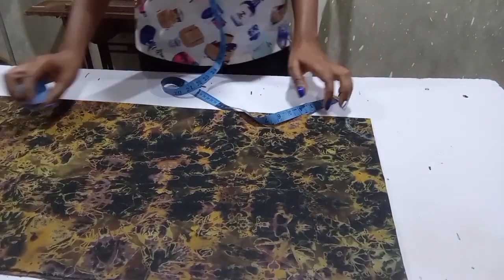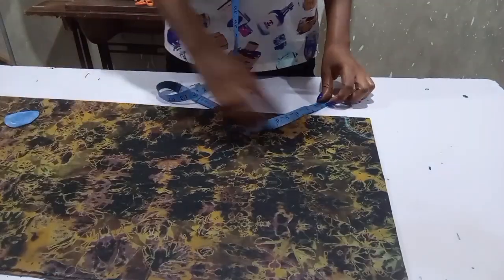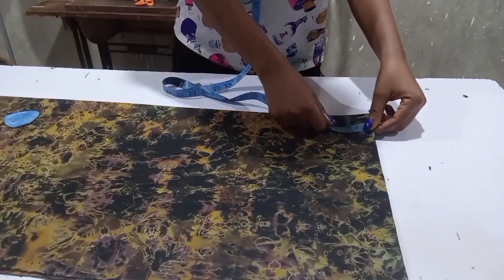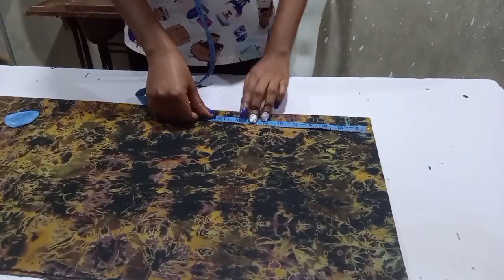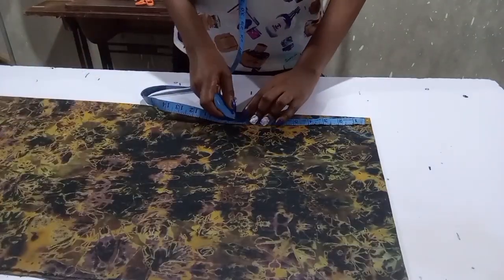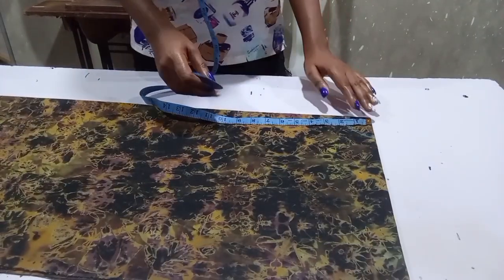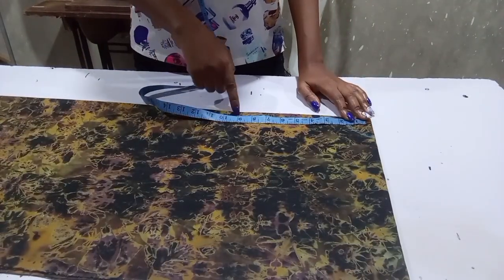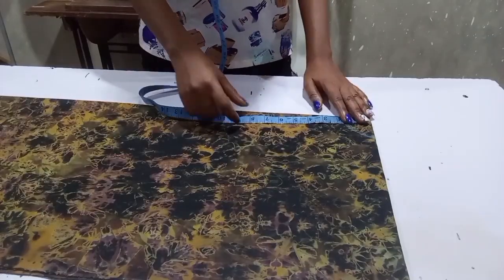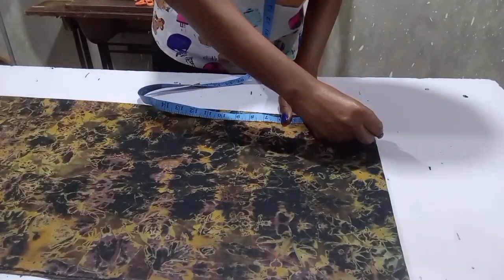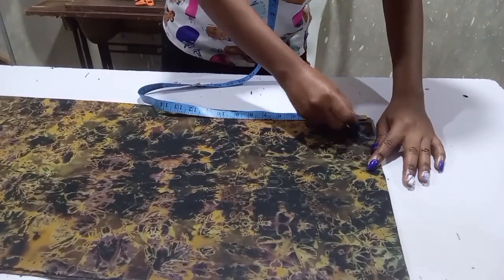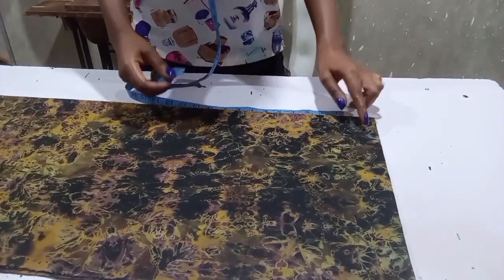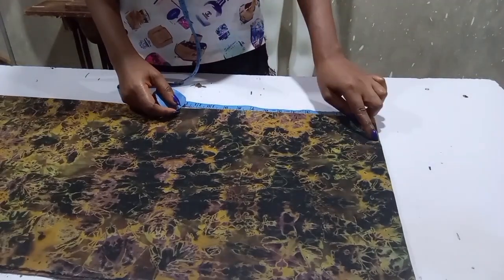Then for the front part, I'll be making use of 9 inch for the front of my gown. Can you see? Just go ahead and mark 9 inch. At this point, it's not really necessary for you to mark your neck front, since we'll be cutting it out. But if you want to, you can mark 9 inches or 10 inches, and we'll be cutting that part out like a v-neck shape. I hope you guys understand.